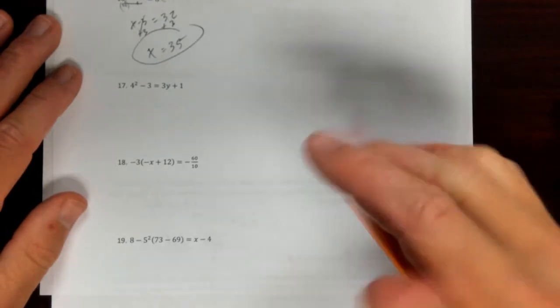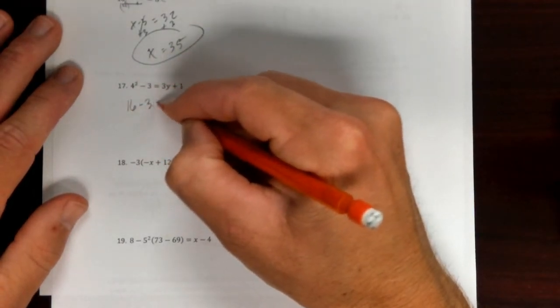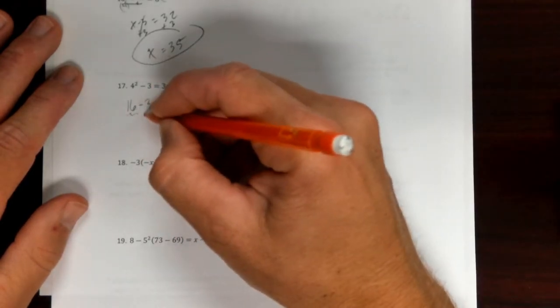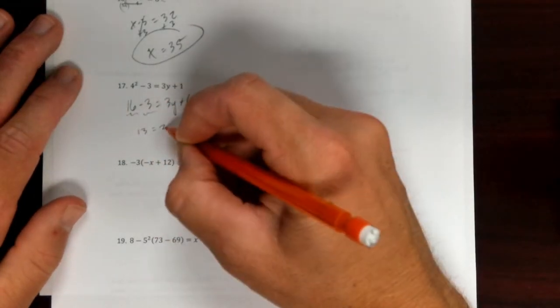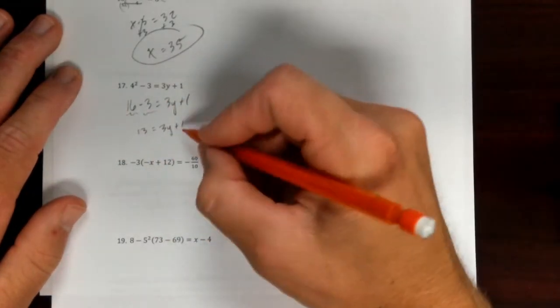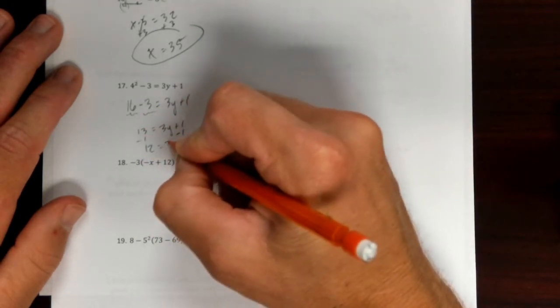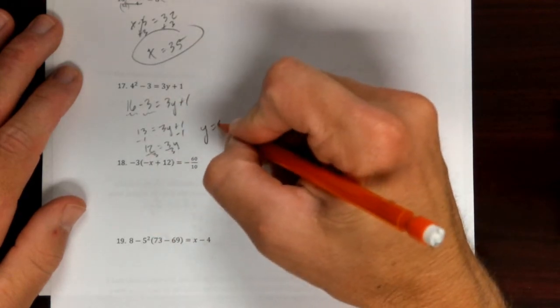Looking at number 17. Number 17, we're going to take this 4 and square it. 4 times 4 is 16, so 16 minus 3 equals 3y plus 1. Now I can combine like terms because those are both numbers, right? So what is 16 minus 3? That's 13 equals 3y plus 1. We need to move this plus 1, so opposite is to subtract 1. We get 12 equals 3y. Last step, divide by the coefficient. Y equals 12.